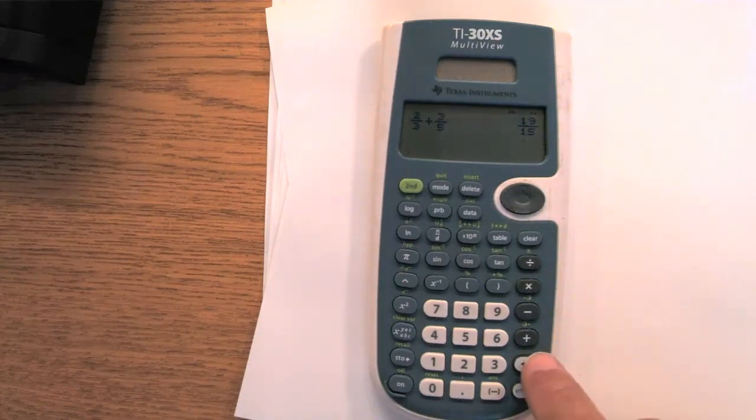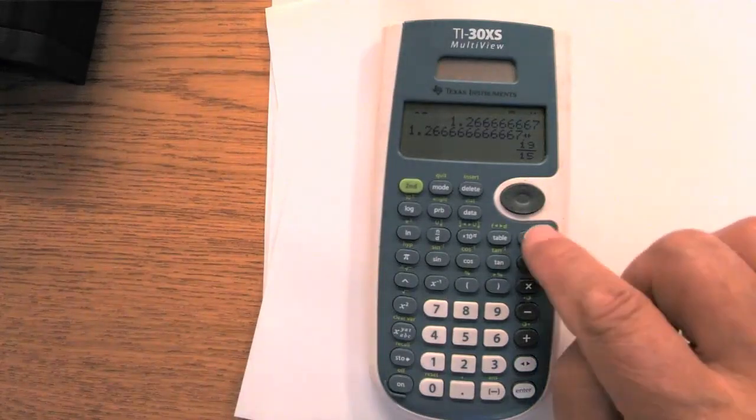Let me try and see if I press the right arrow. It gives me a decimal, 1.26. That is to say that you can have the answer both as a fraction and as a decimal. If I want to go back to the fraction, I press again, 19/15. It's the same as 1.26.